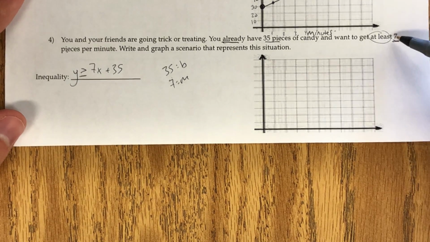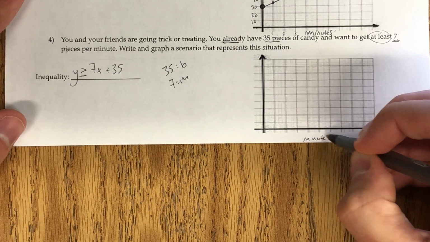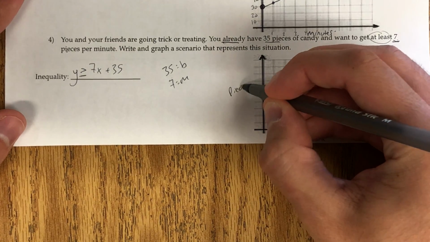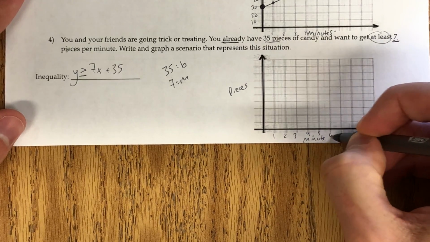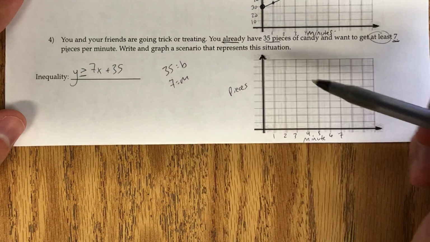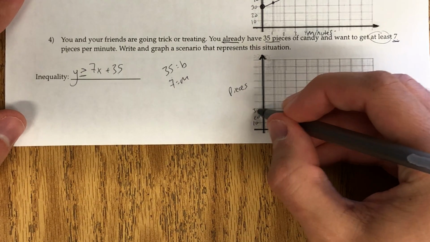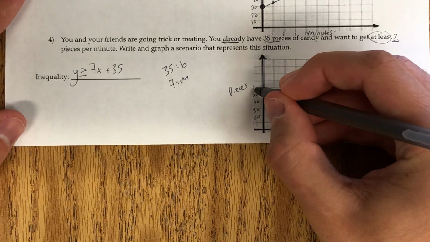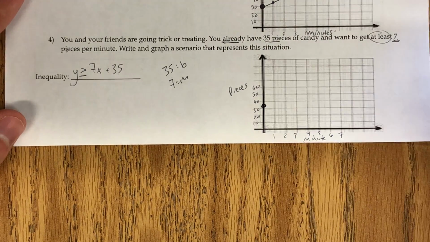So let's plot this. So it's 7 pieces per minute. So time on the x-axis, pieces then on the y. We can go by ones for our minutes. For our y-intercept here is 35, so let's just go by tens again. So 35 is our starting point, that y-intercept.